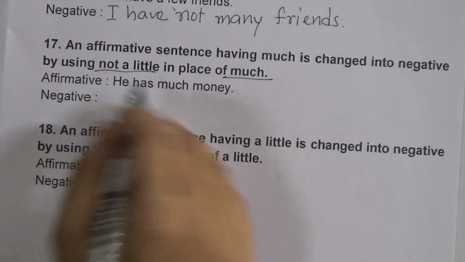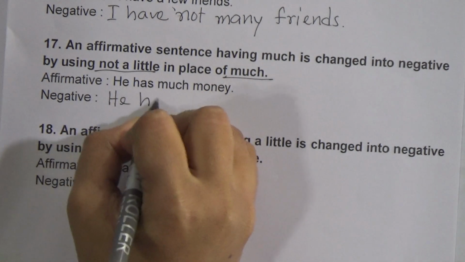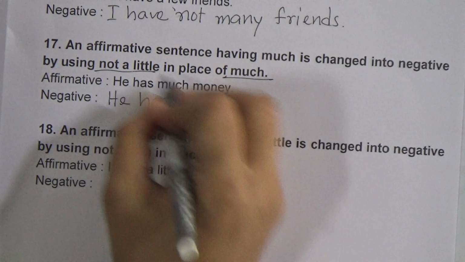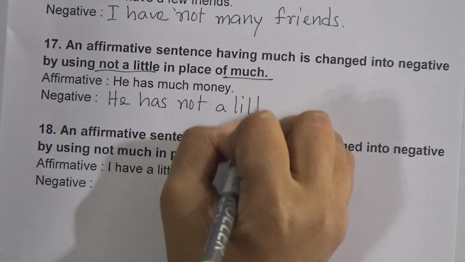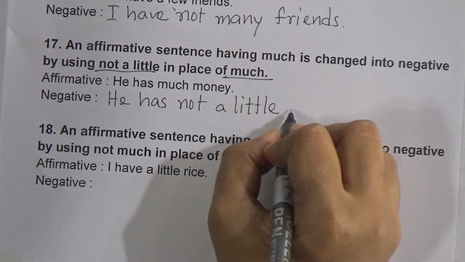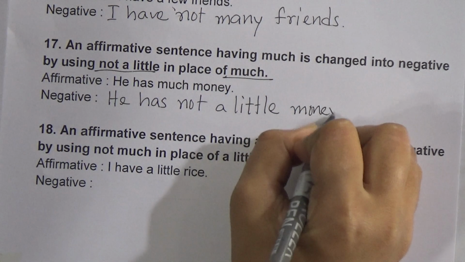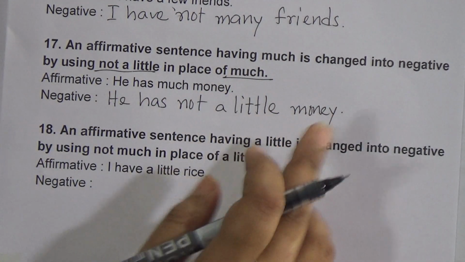So we will write "not a little" in place of "much." At first we will write "he has," then "not a little" in place of "much," and then the rest part of the sentence, that means money. He has much money, and the negative will be: he has not a little money.